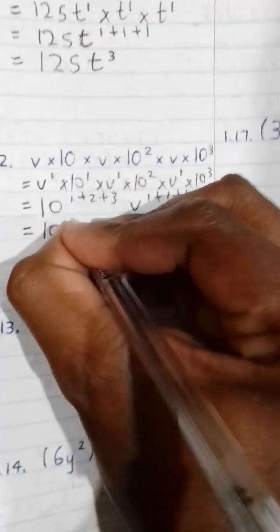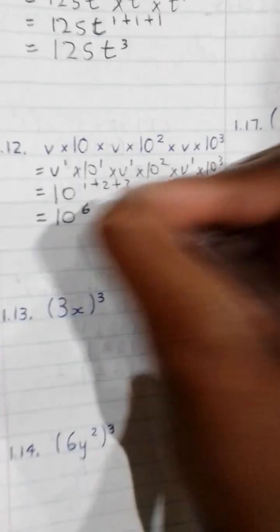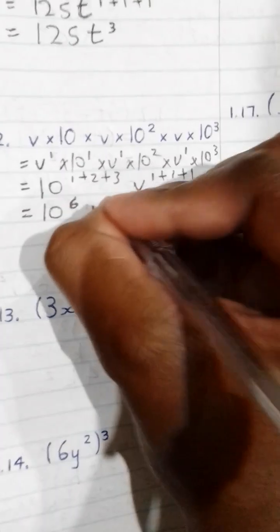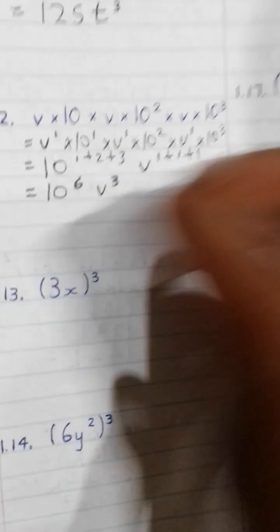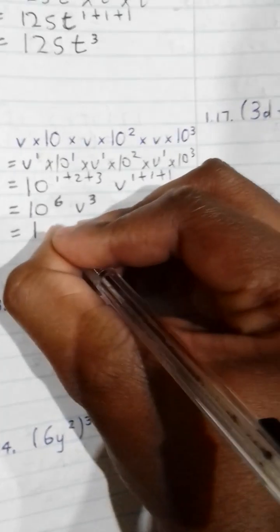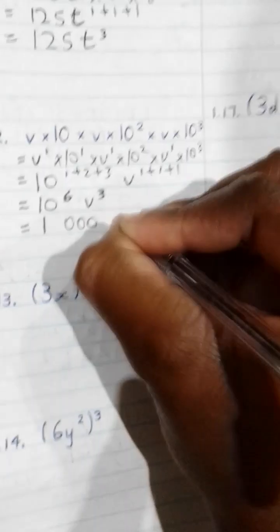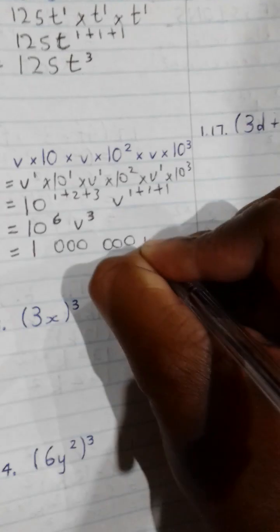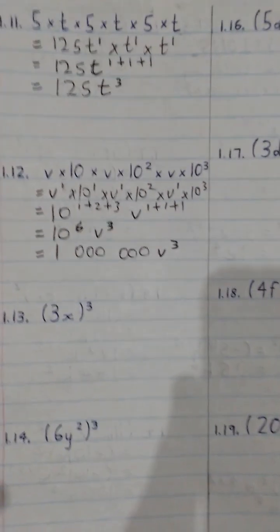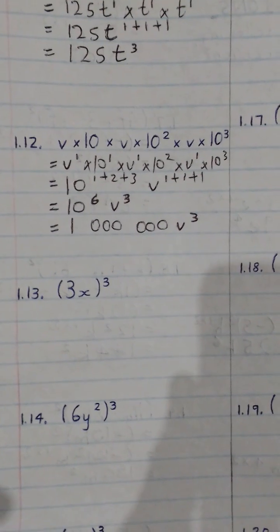1 plus 2 is 3, 3 plus 3 is 6, so 10 to the power of 6. v: 1 plus 1 plus 1 is 3. So 10 to the power of 6 is 1 followed by 6 zeros, so it's 1 million v to the power of 3. This is in its simplest form.